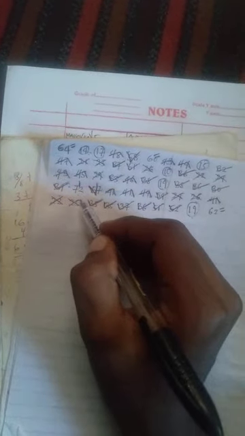Then 70 to 79 occurs only once. So this is going to be 1.